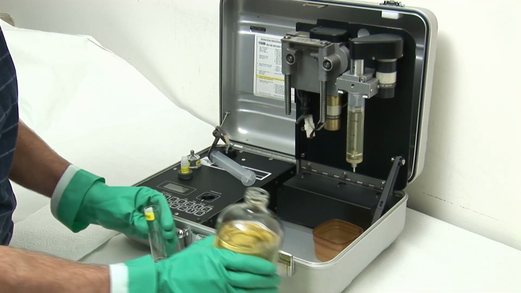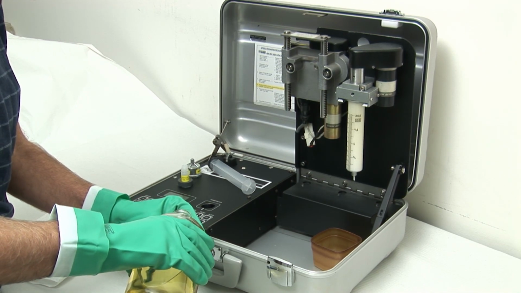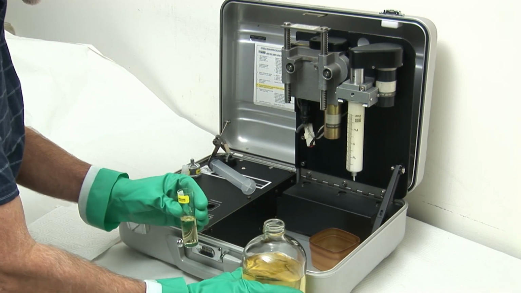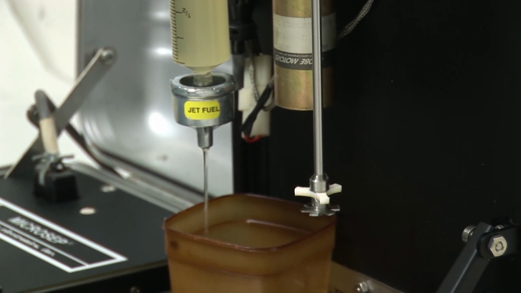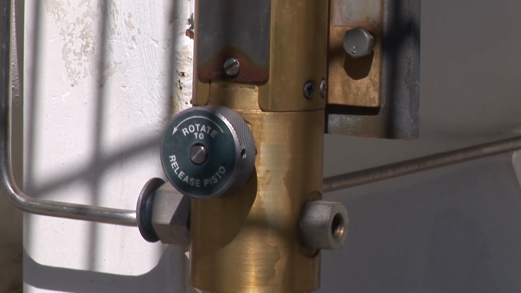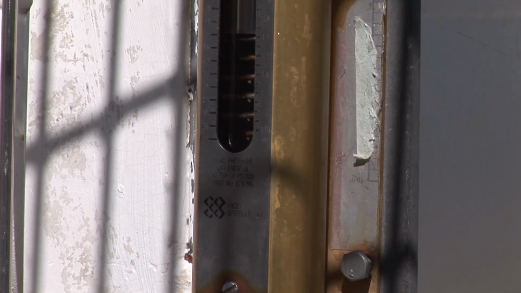The microsepometer, or MSEP test, is a measure of the surfactants in fuel and the ease with which water may be released from it. The differential pressure across the cartridge will also show cartridge condition. A corrected pressure differential of 15 pounds indicates the cartridges are plugged and must be changed.